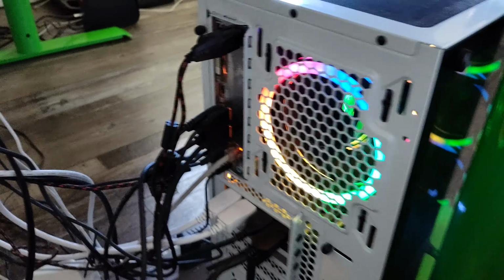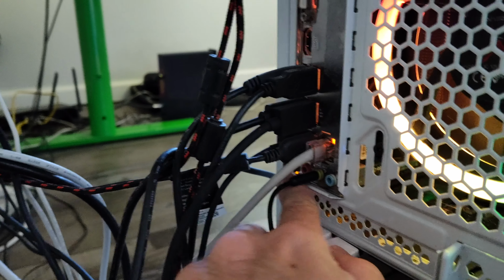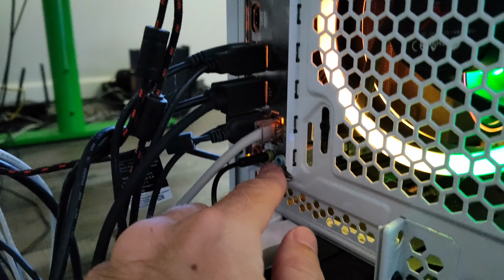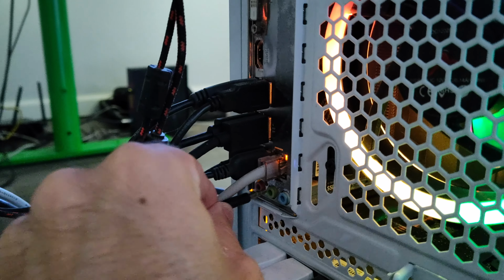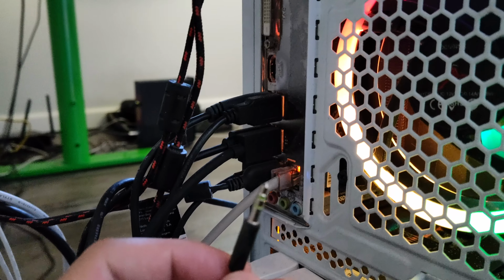So don't hurt yourself when you're getting down here. But on the back of the computer you can see there's going to be like three different colors. One's going to be like blue, green, maybe like red or something like that. I'm plugging mine into the center one, so it's green.